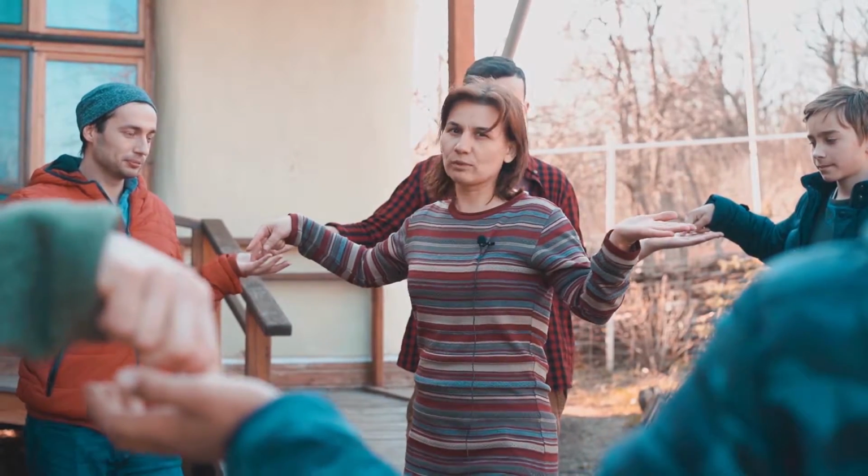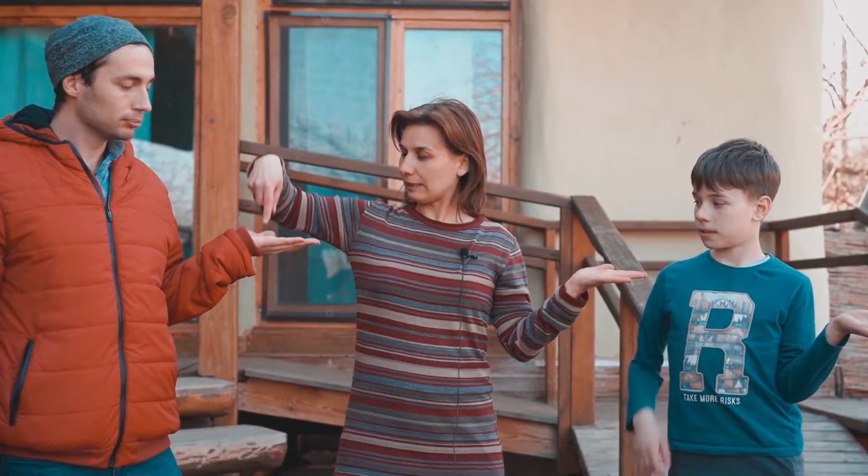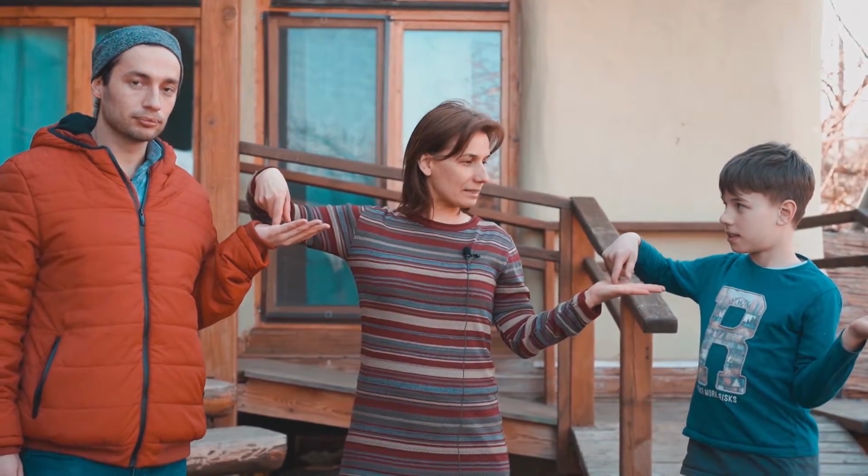This game is called Catch the Sleeper, and the goal is to increase concentration of the group or help them focus on one particular topic. Here's how we play it. Every person that stays in the circle will hold their left hand like that and their right finger on the palm of the person's hand.